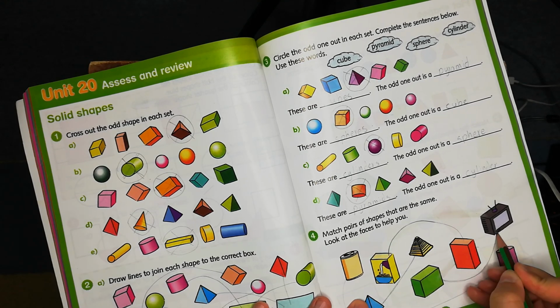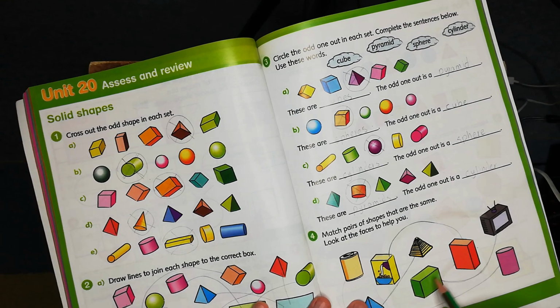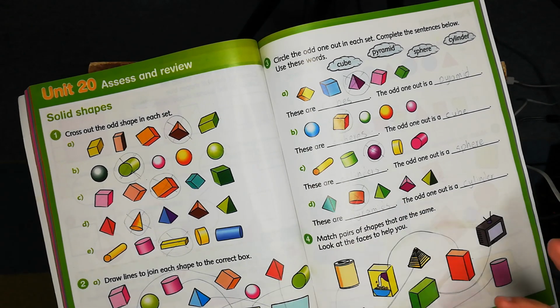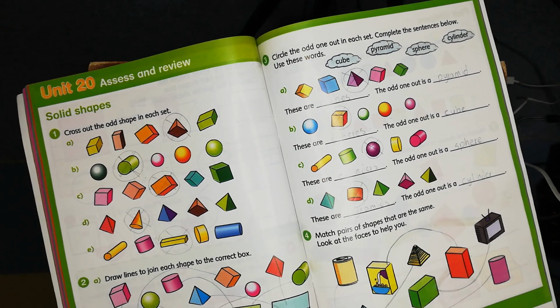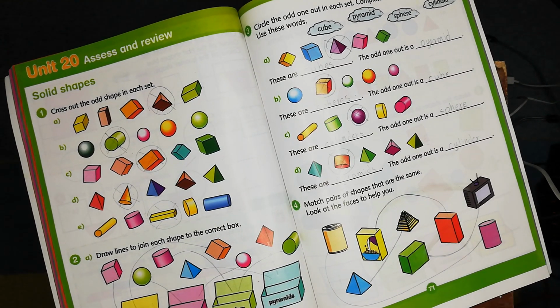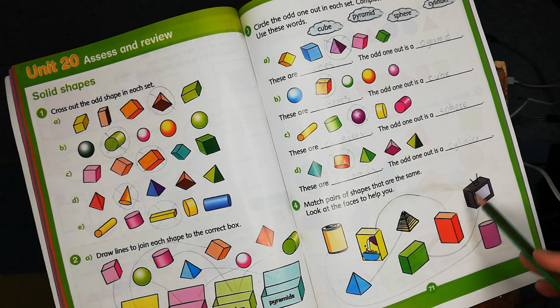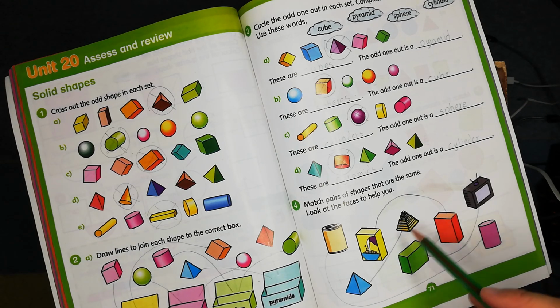So this is better. Although these two are the same, if this one is rotated to the other side, they would be exactly the same. But just because these two look exactly the same and these two look exactly the same, I would rather match them with each other.